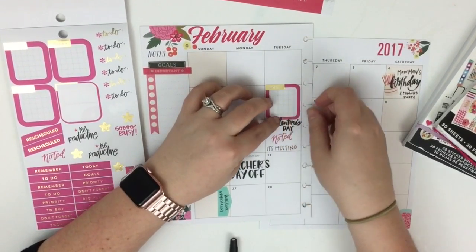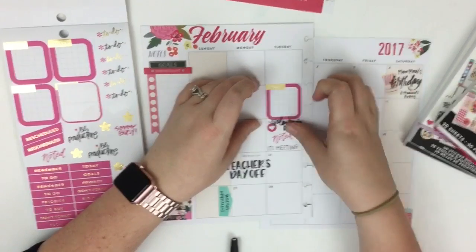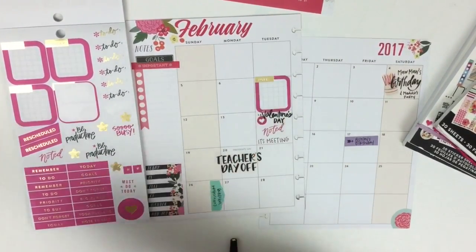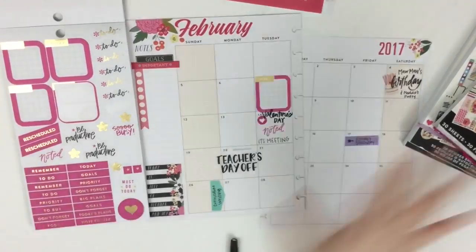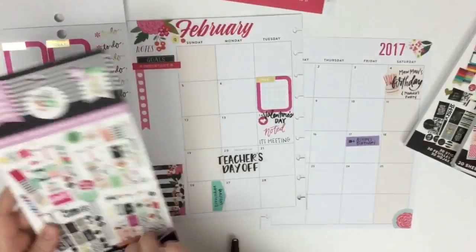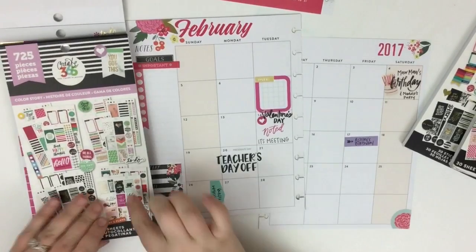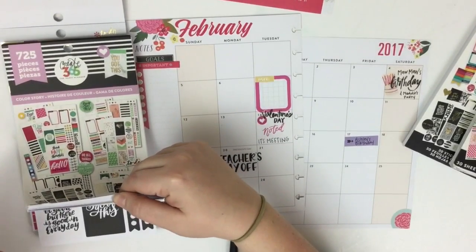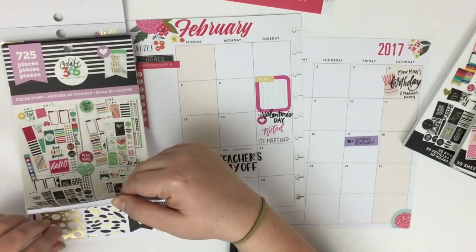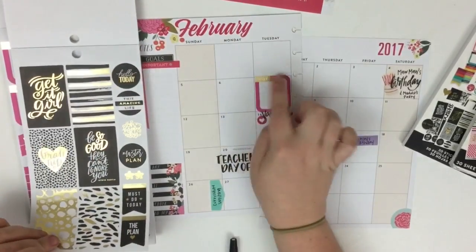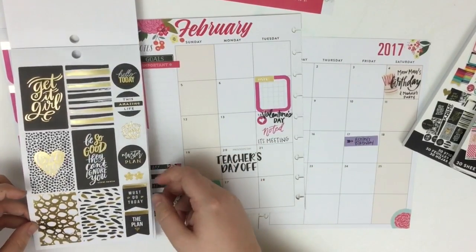Now I'm going to re-stick my Valentine's Day sticker just so that it overlaps a little bit. And now I know this is a lot of sticker books, but hopefully you're seeing which ones I use. So now I'm going back to Color Story, because the Rainbow book doesn't have black and white stickers. It just has colors, and I really want a black sticker to cover up that gold right there.